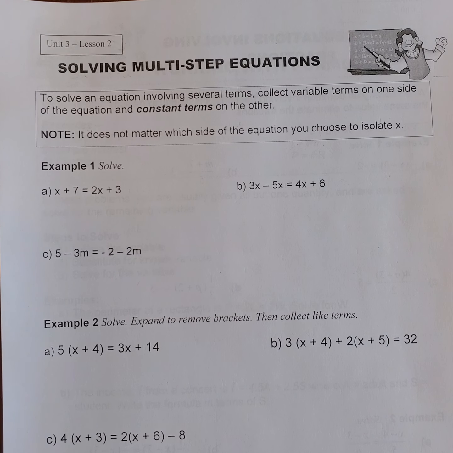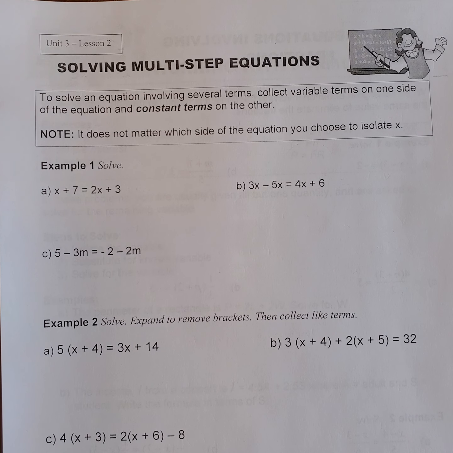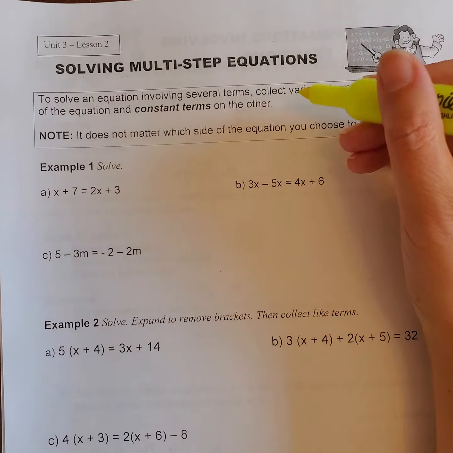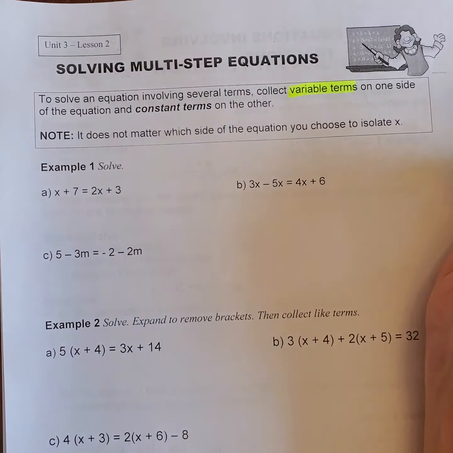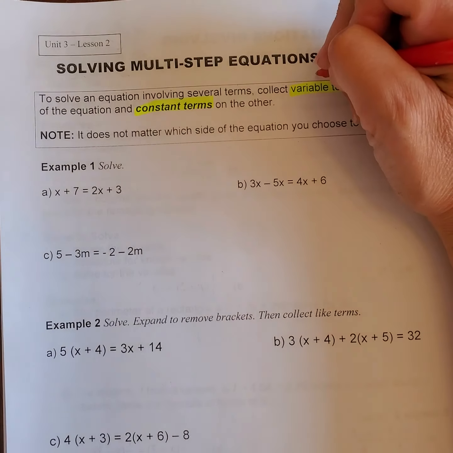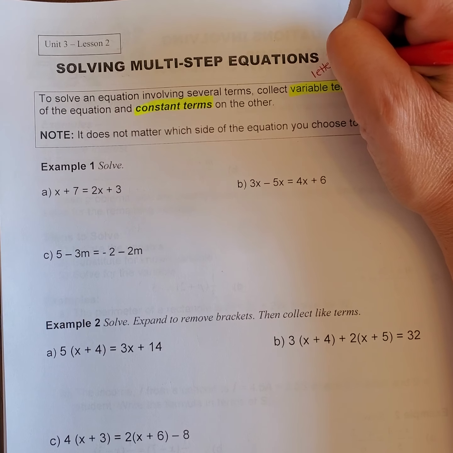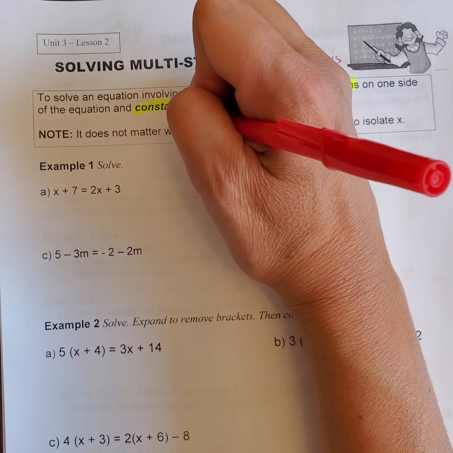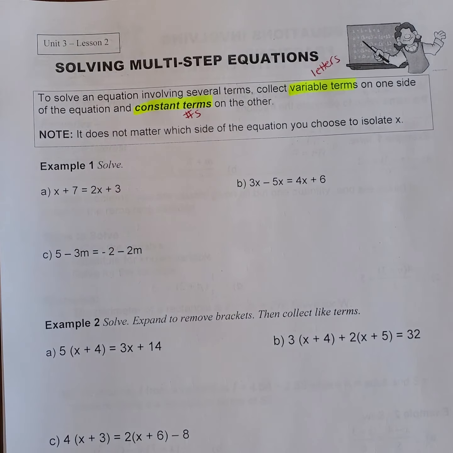Unit 3 Equations, Lesson 2: Solving Multi-Step Equations. To solve an equation involving several terms, collect variable terms on one side of the equation and constant terms on the other side. So this means letters on one side, that's what variable terms means, and constant terms on the other side. Variables means letters, and constant terms means numbers.